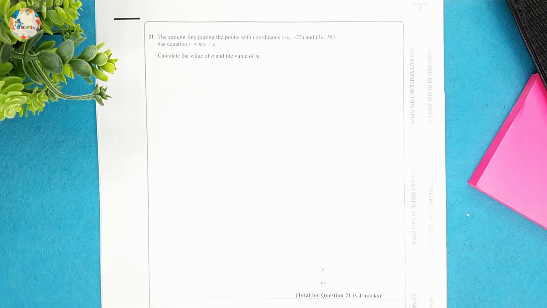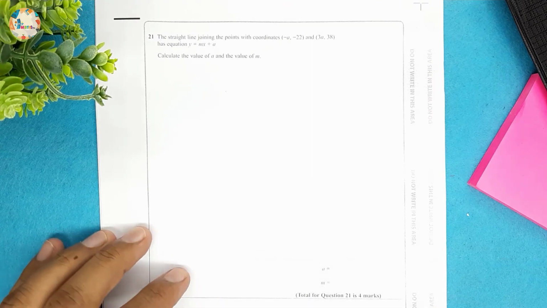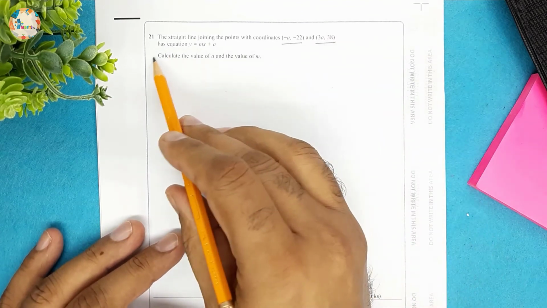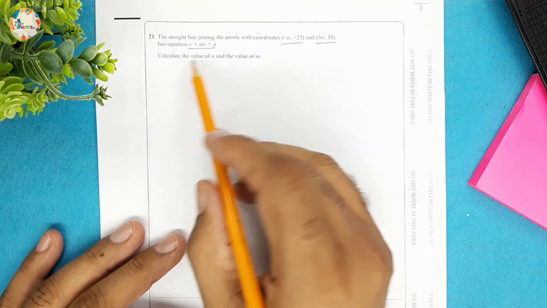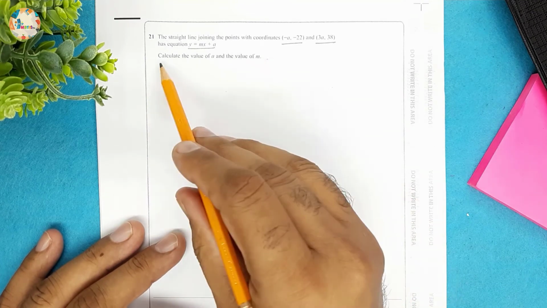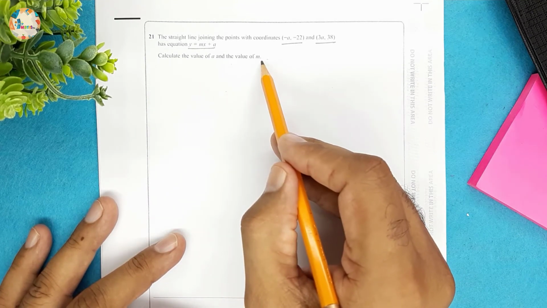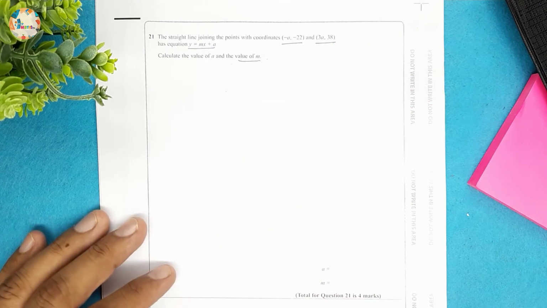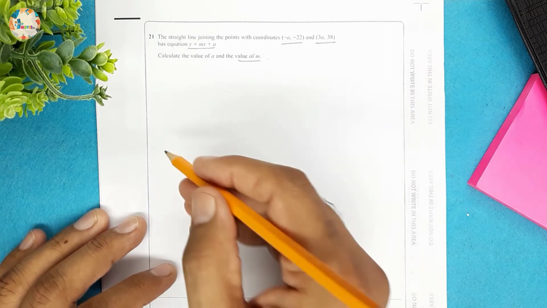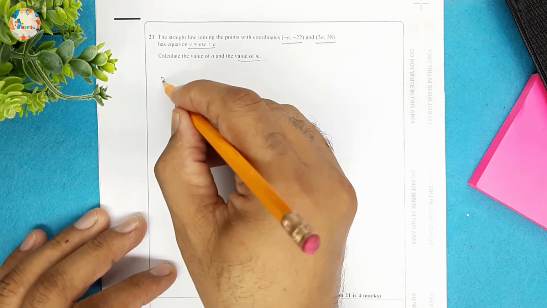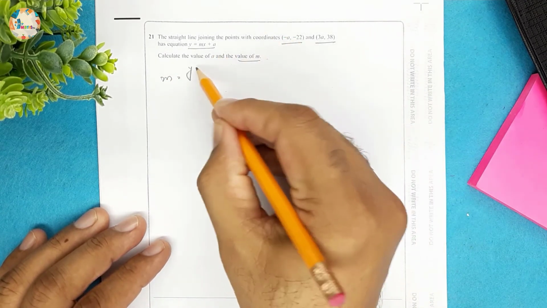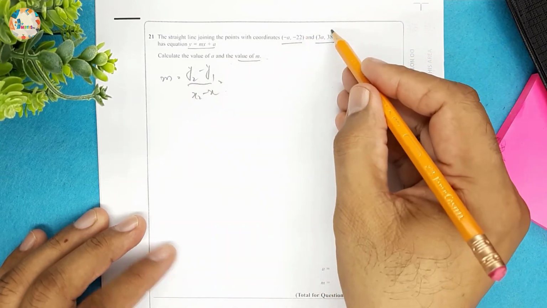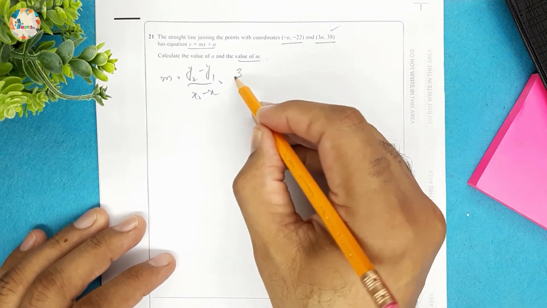Now question number 21. The straight line joining the points with the coordinates this one and this one has equation y is equal to mx plus a. So we have to calculate the value of a and the value of m. M will be basically the gradient. So from these 2 points we can find the gradient also. So gradient formula we know, m is equal to y2 minus y1 over x2 minus x1. So y2 we can take anything, for example this one we can take as y2.